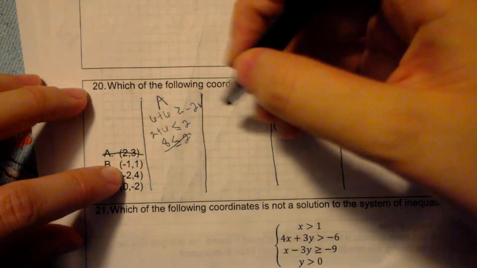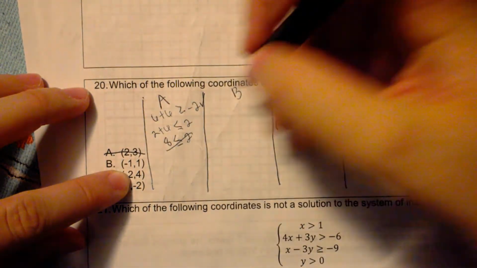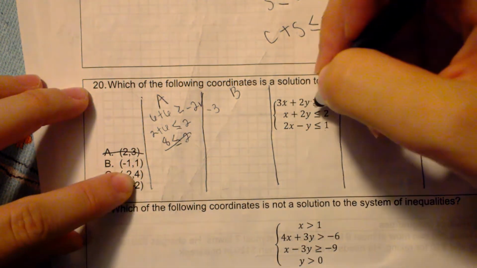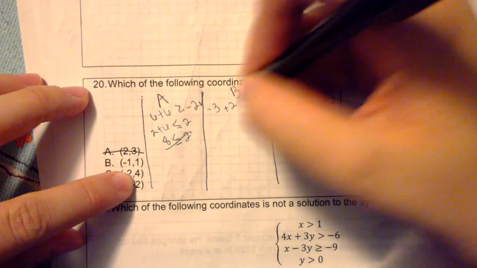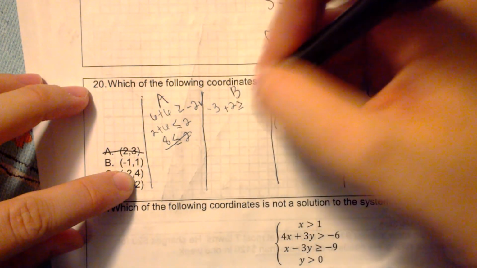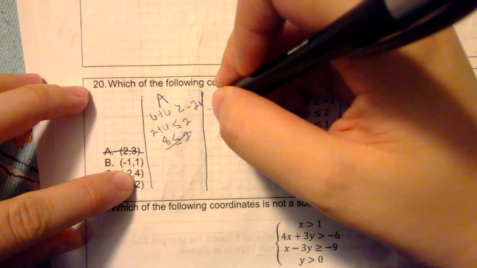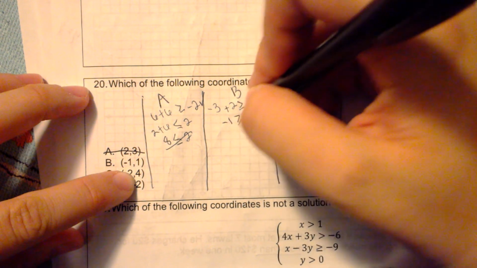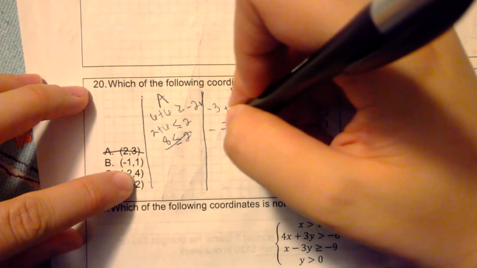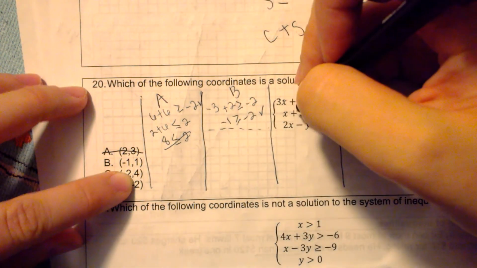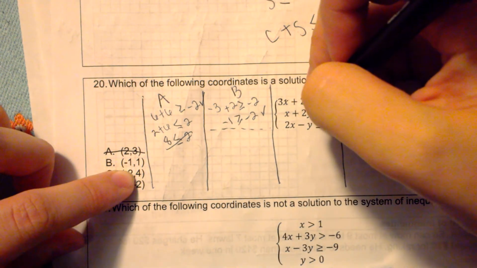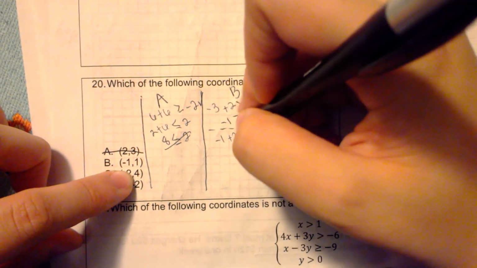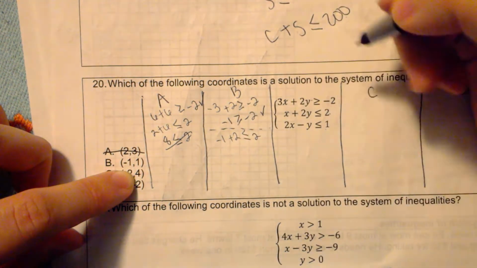B, I get 3 times negative 1 is negative 3, plus 2 times 1, so I get negative 1 is greater than negative 2. That's right. Then the next one, negative 1 plus 2 is less than or equal to 2.